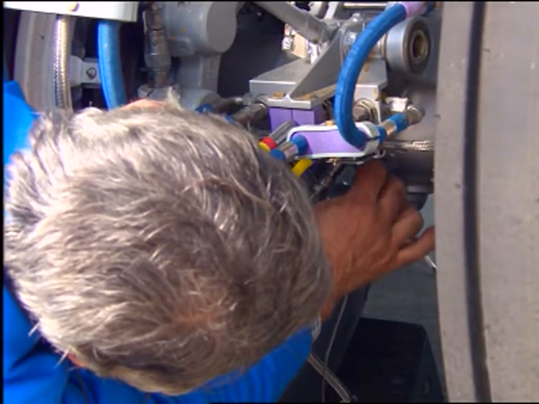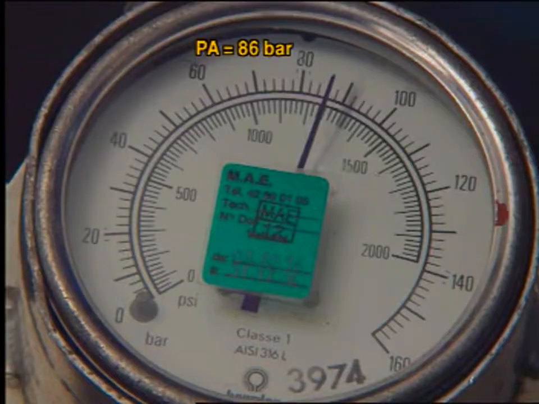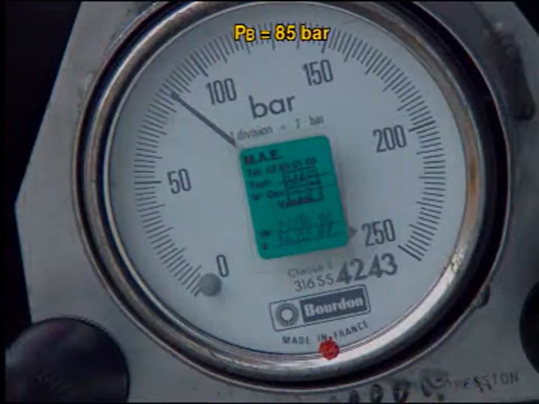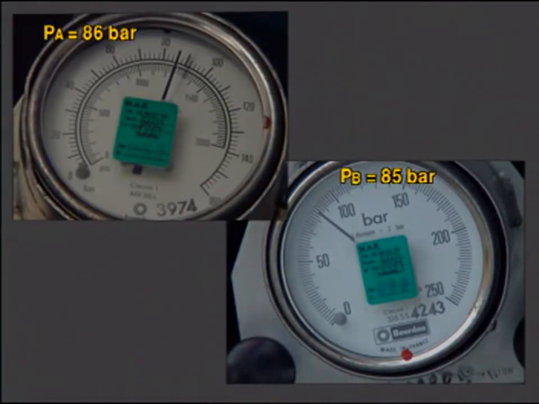Close the bottom charging valve. After 5 minutes, check the pressures. Open the top charging valve, read and write down the pressure, and then close it. Open the bottom charging valve, read and write down the pressure, and close it. Make sure that the pressure at the top and bottom charging valves are the same, plus or minus 1.5 bar.